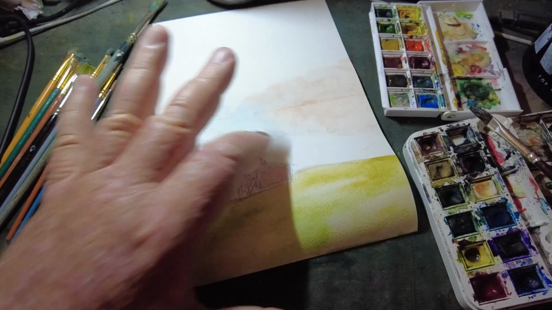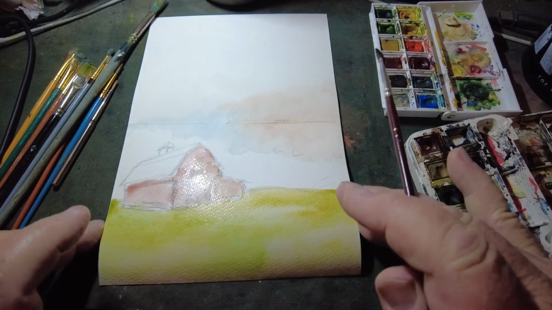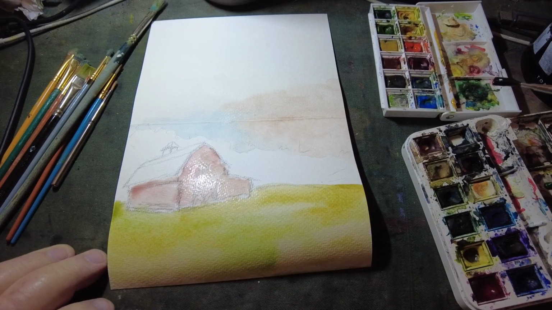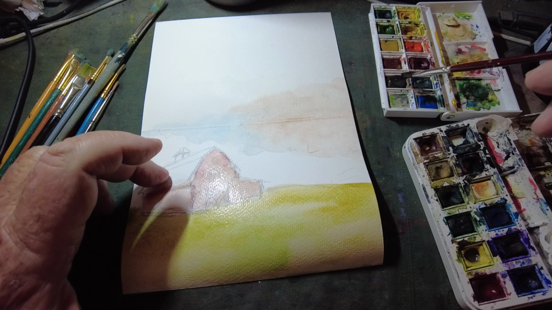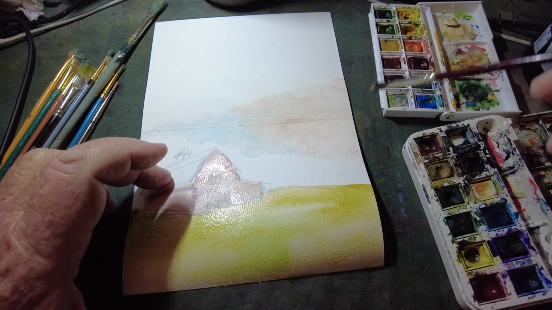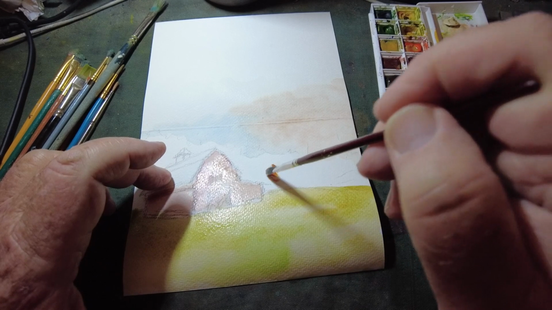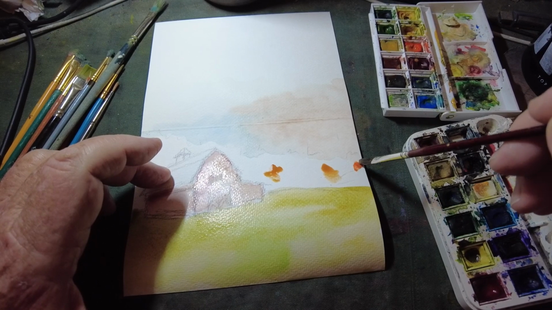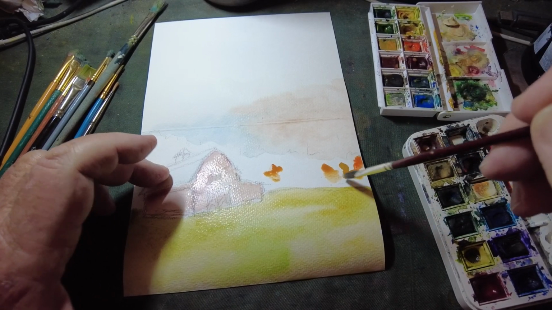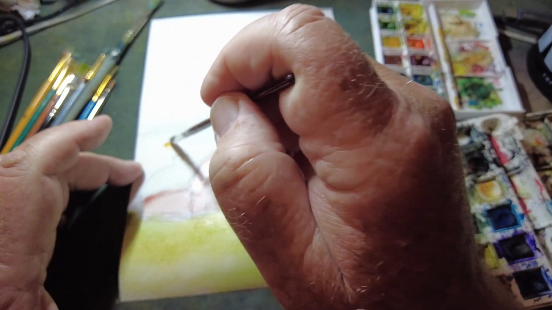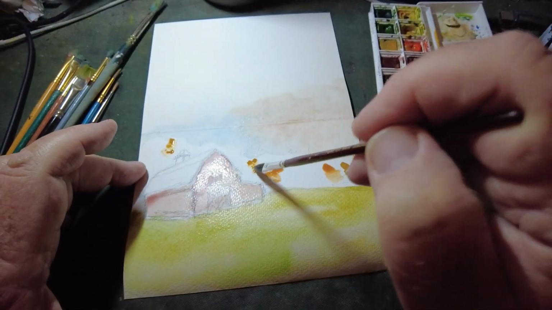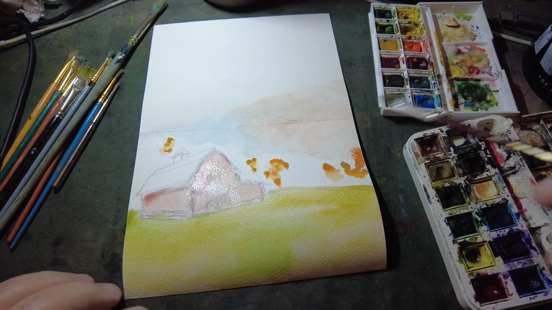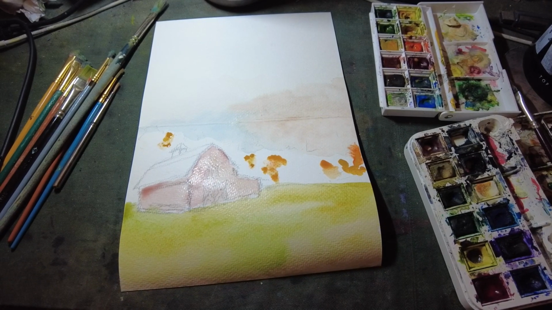Right now, I have to wait for the paper to dry. I can put a little bit of color back here. I want to make sure that this has almost like an autumn look to it. And so I'll put some back there just to give it a hint. And we'll come back to it later. Alright, let me turn the camera off so I can dry it and I'll be right back.